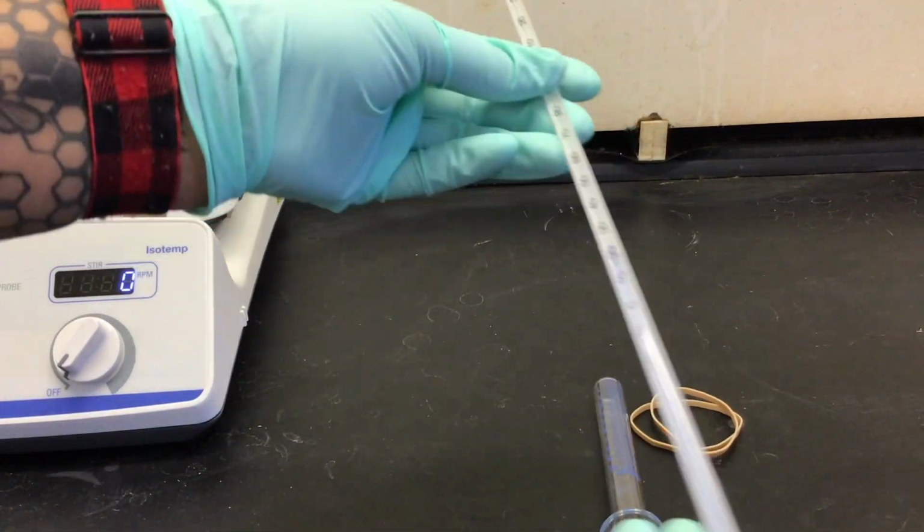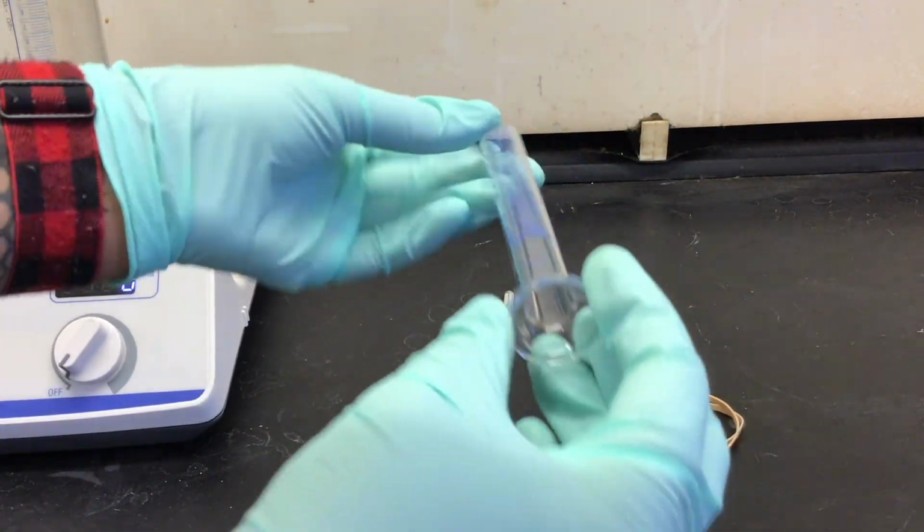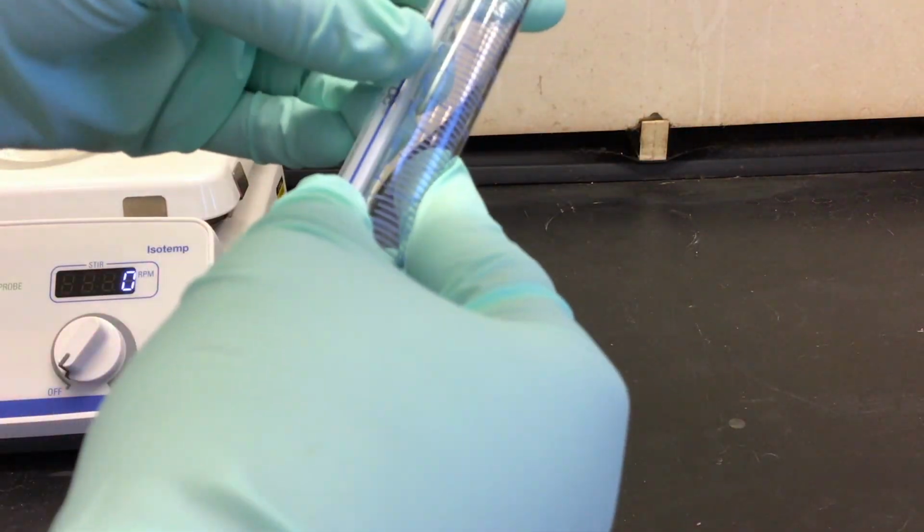To begin, we need to construct our experimental apparatus, which uses a bottomless 10 milliliter graduated cylinder and, using rubber bands, attach it to a thermometer so that the 10 degrees Celsius mark lines up with the 1 milliliter mark.